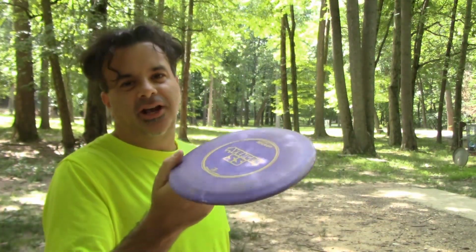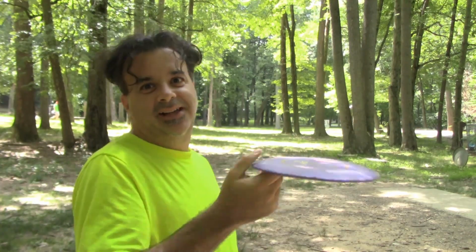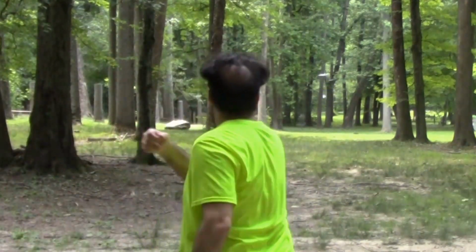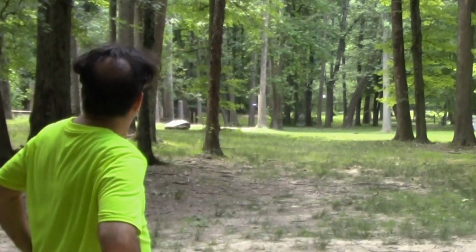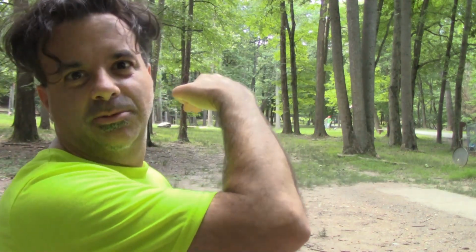Okay, so this Avenger SS is very understable, which means it's flippy, and it should be a challenge to get it to go close to the basket. Let's see what I can do. Yeah, just as I thought, it's very, very understable, very flippy. It turned over and just kept going to the left there, but I think I should be within putting distance with that one, Avenger SS.